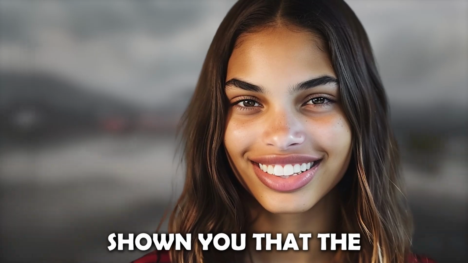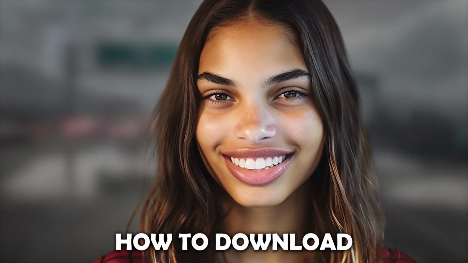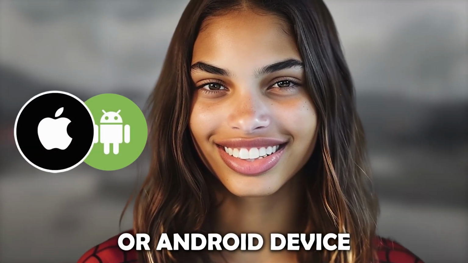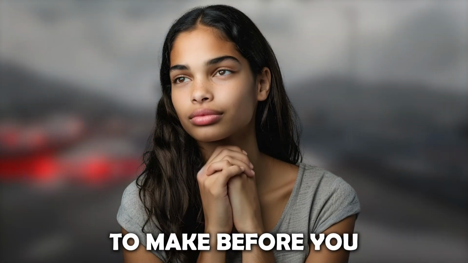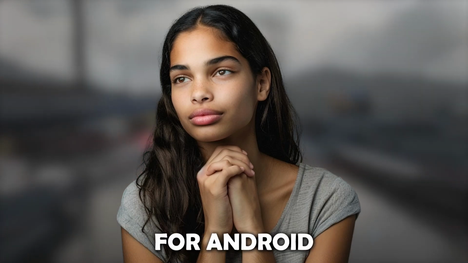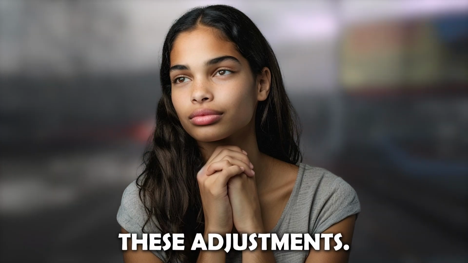Now that I've shown you that the app works, I'll walk you through how to download it onto your iOS or Android device quickly and easily. But before that, if you're using an iOS device, there are a few settings changes we need to make before you can download it. For Android users, no changes are necessary. Only iOS requires these adjustments.